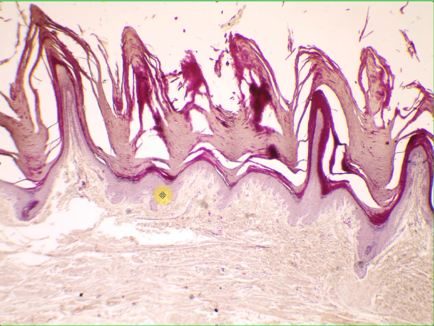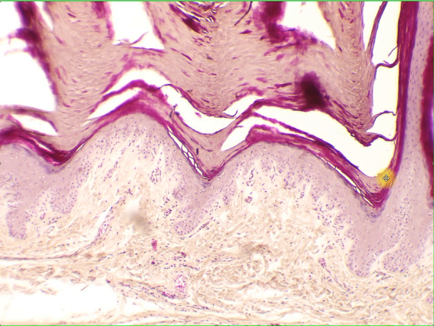And the stratified squamous epithelium is until this part. And from this part to this part, this would be your thick keratin. If we zoom in, we can see the flattened cells at the topmost layer, as well as the keratinized cells in the keratin layer. So this area is already a different type of tissue. It is connective tissue, to be specific.